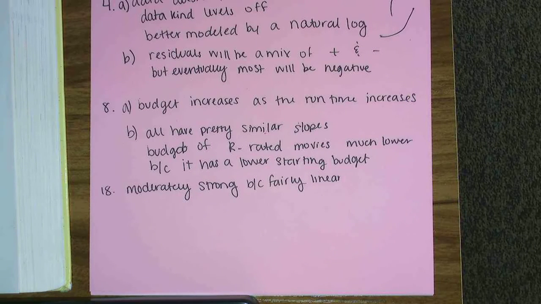Let's see. So then, okay. What concerns you about the graph? What do you notice here? What do we normally do when we graph stuff like this?